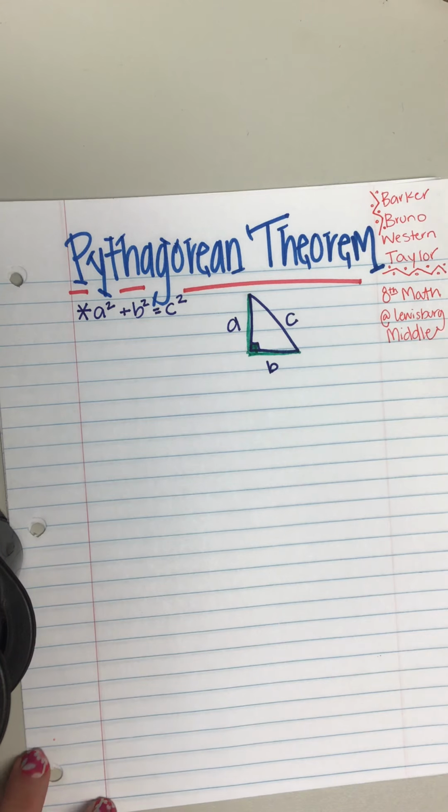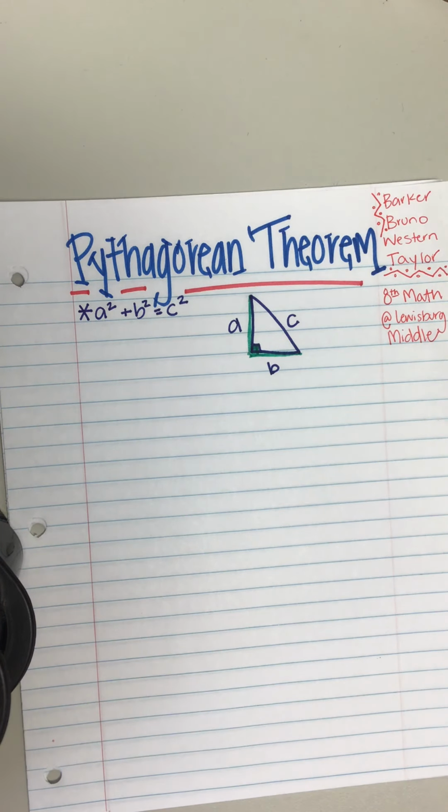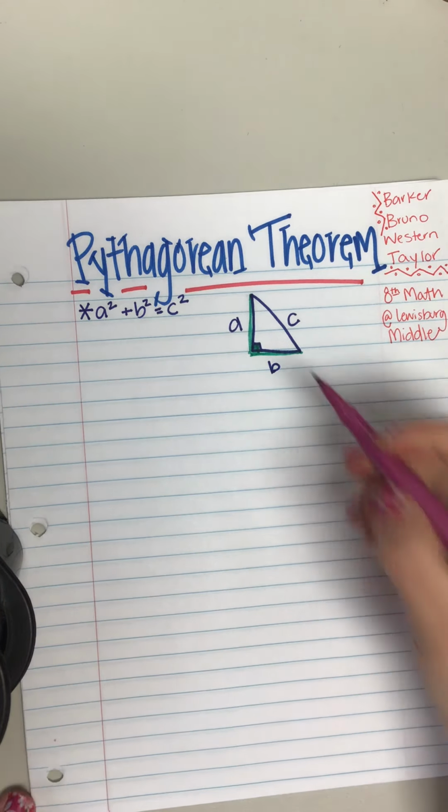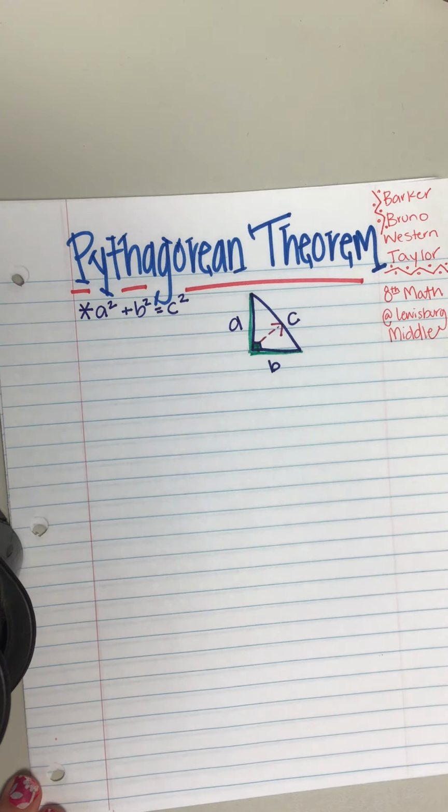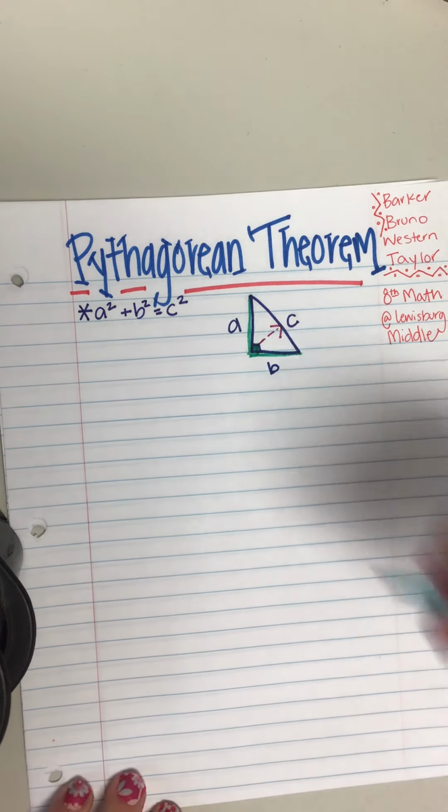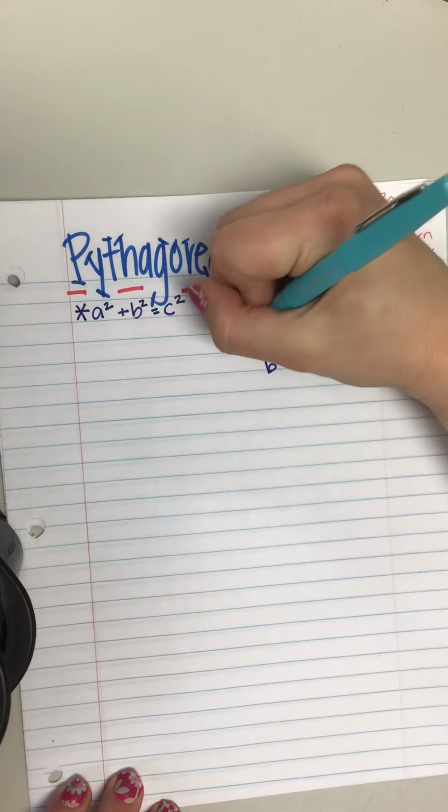Now, if you look directly diagonal from that angle, you're going to find your hypotenuse. It is always the longest side of the triangle. So we have a leg here, we have a leg here, both of those make up the right angle, and our longest side is called the hypotenuse. All right, now that we have it labeled, let's go ahead and start on our first example.